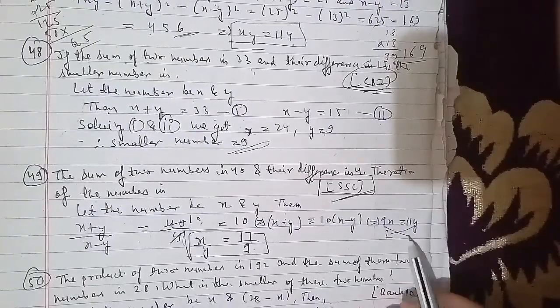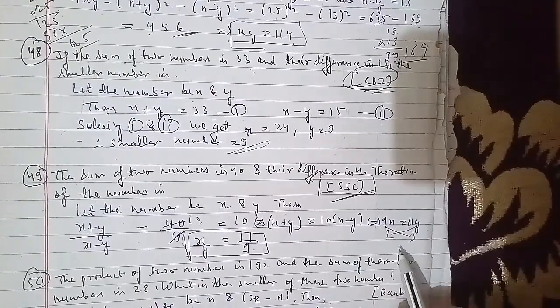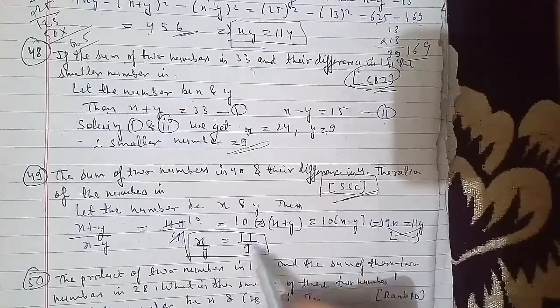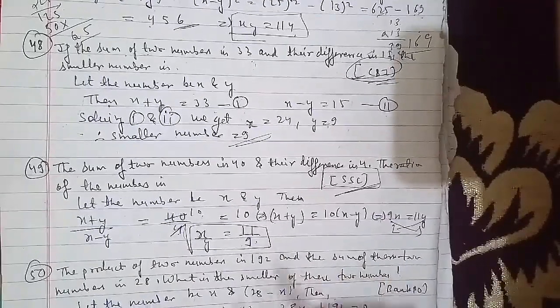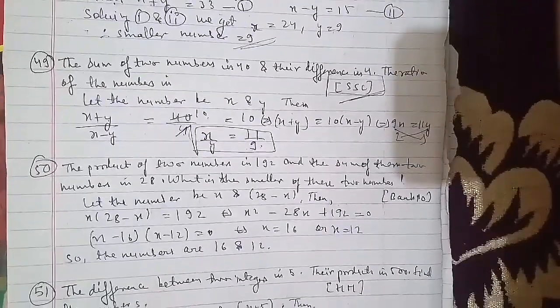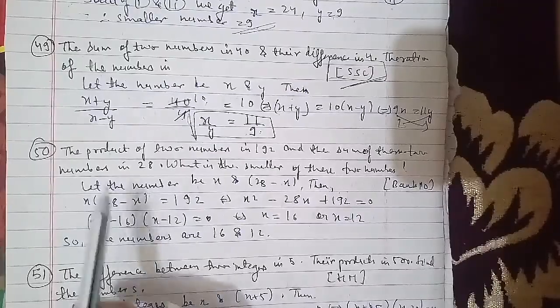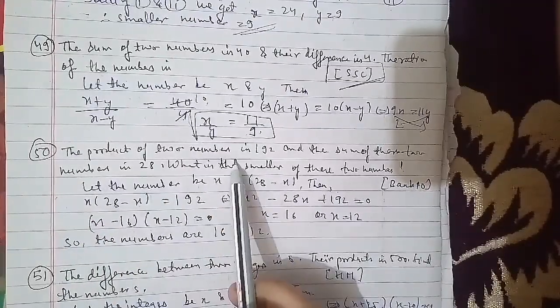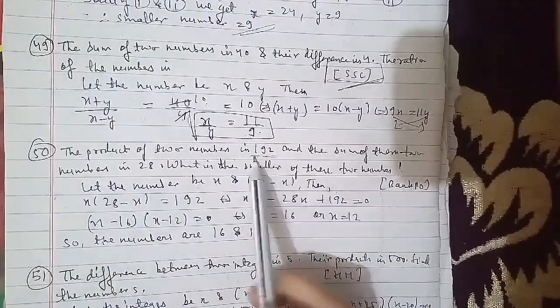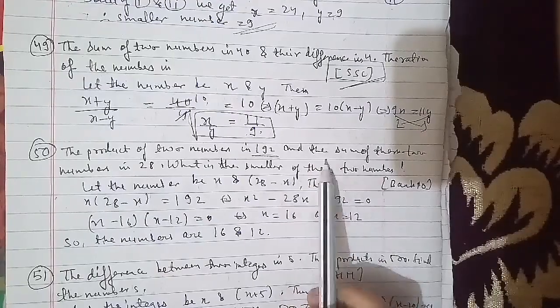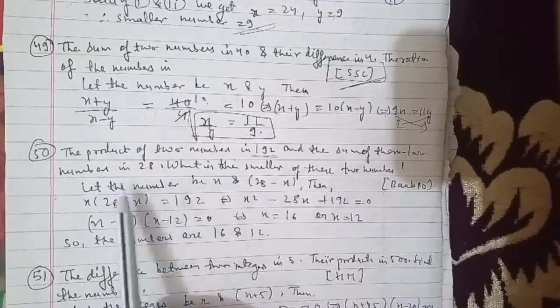The product of two numbers is 192. कोई दो नंबर का प्रोडक्ट जो है 192 है. And the sum of the two numbers is 28. और उन दोनों दो नंबर का जो सम है वो 28 है. What is the smaller of these two numbers? तो कौन सा इसमें से स्मॉलर होगा? This has been asked in bank PO question paper, and that is also an important paper in terms of competition wise.